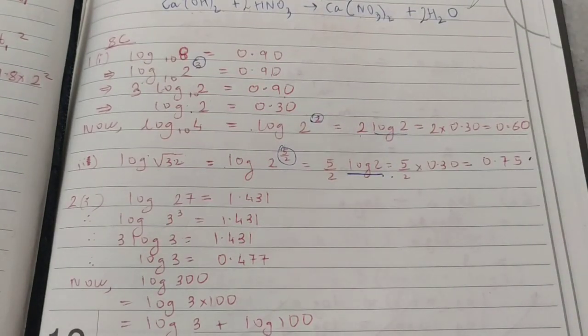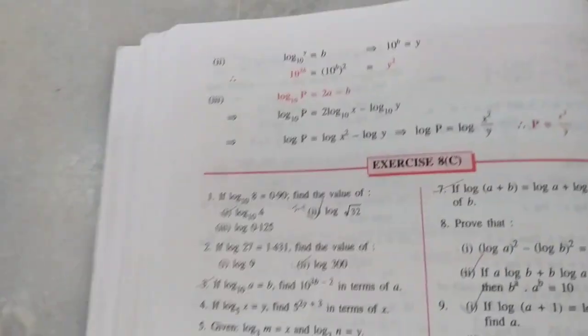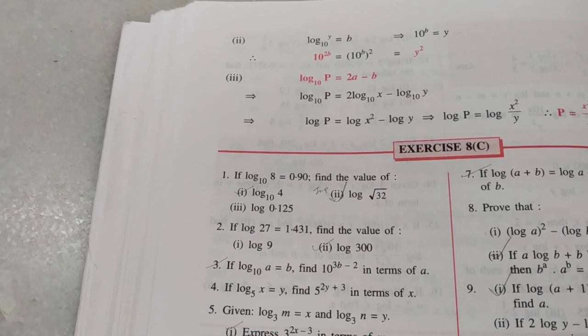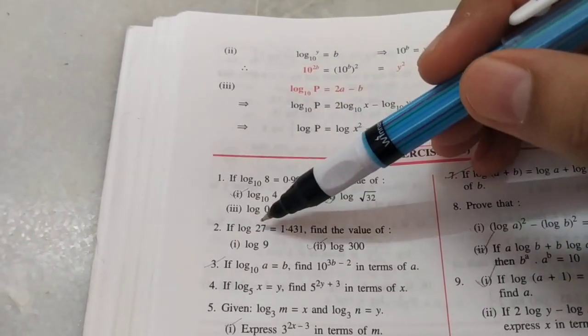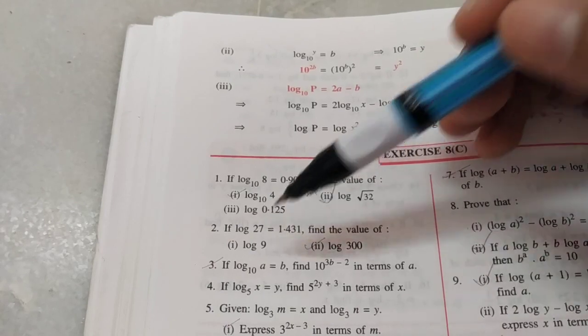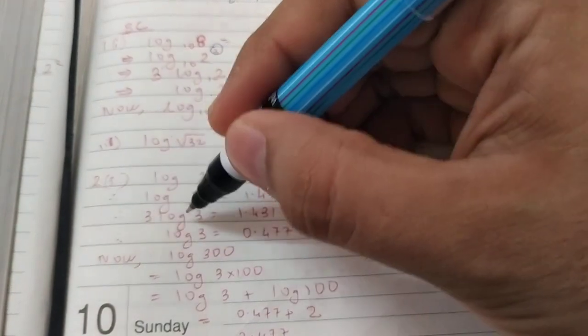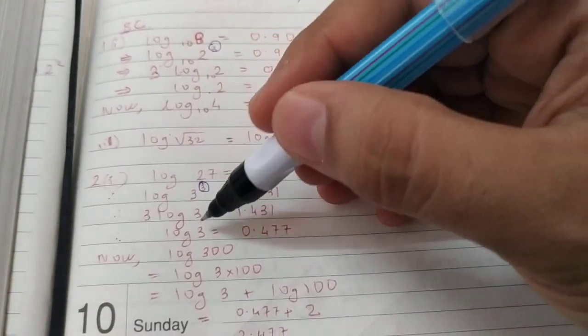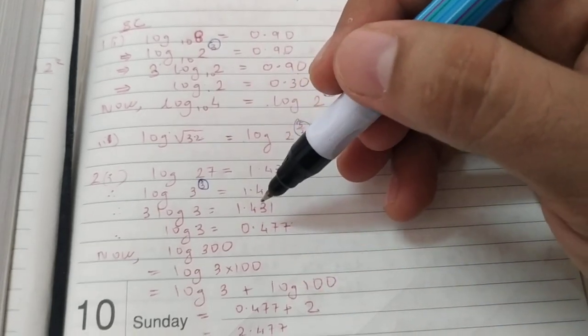Next, 2.1. In question 2.1, again it's a similar type of sum, but this time they have given log of 27, so we can convert this into a log of 3 because 27 is 3 cube. So I've done that. So again the power becomes a coefficient, it goes down, and after dividing I get log 3 is this, which can be used to solve all the sums of this section.